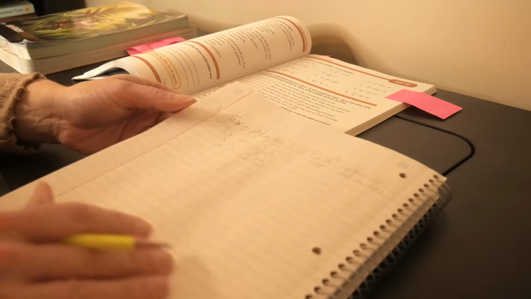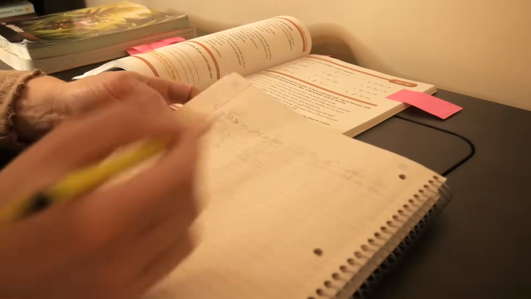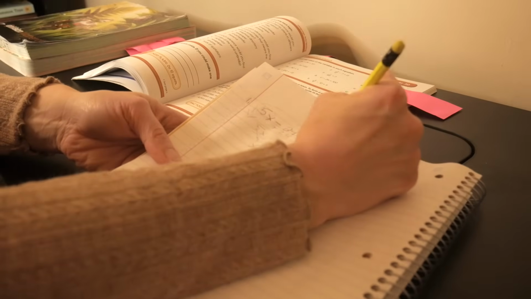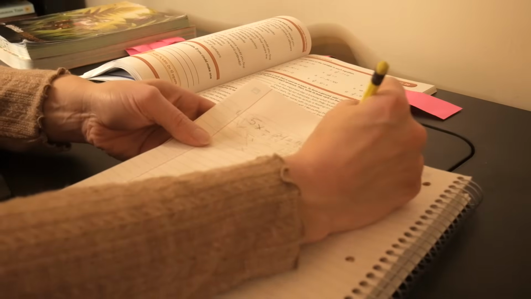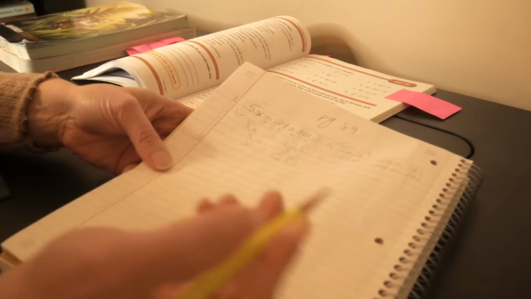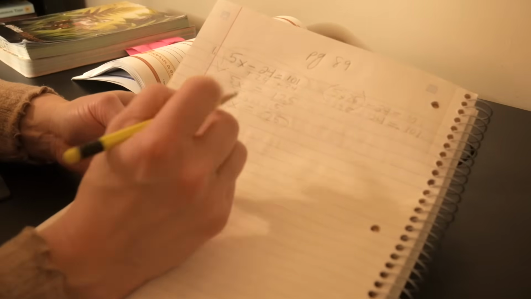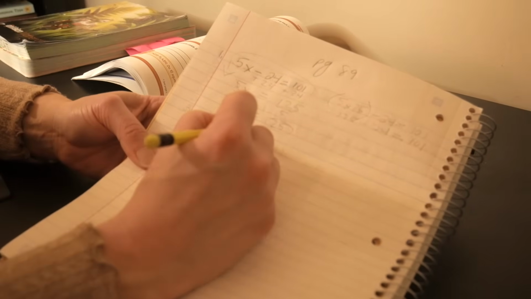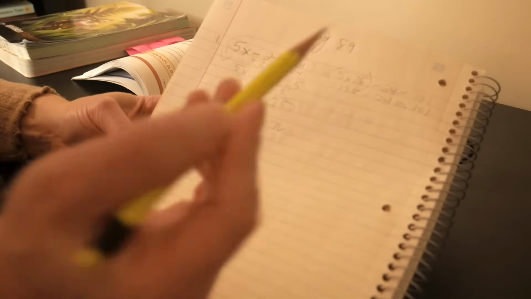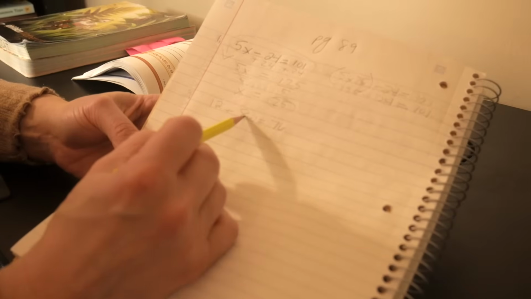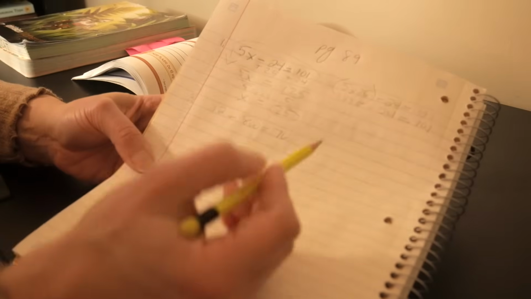Let's try one more. Alright, let's go with number 3 here. And I'll just put this for reference. We are working on page 89. If you need to come back and reference these problems. So question number 3 says 12 plus 8w equals 76. Okay, so we know it's 12 plus 8 times some number equals 76. It's very similar to this problem, except we're doing addition.